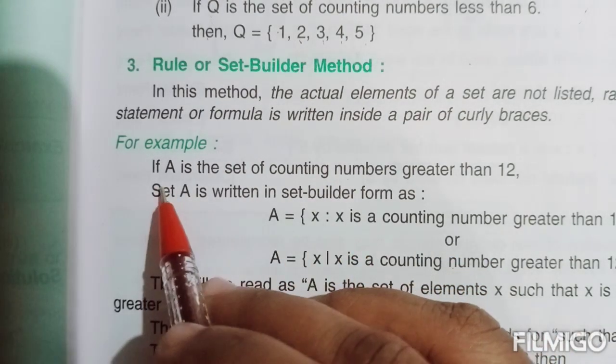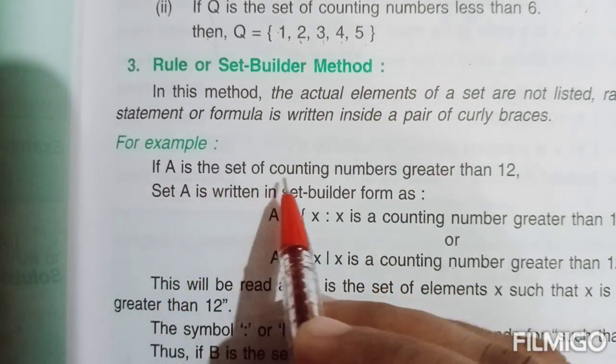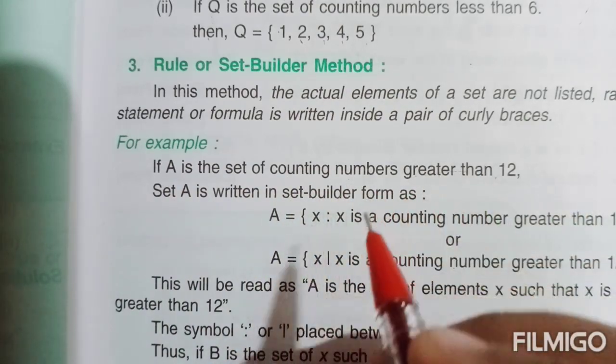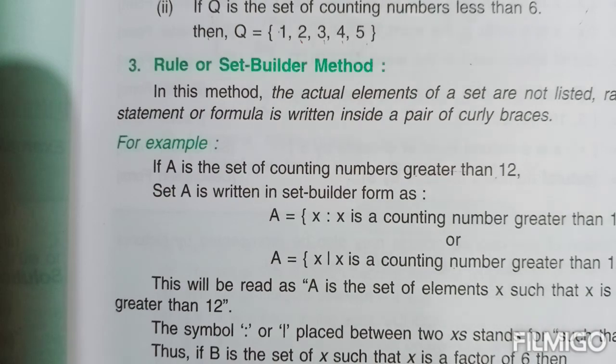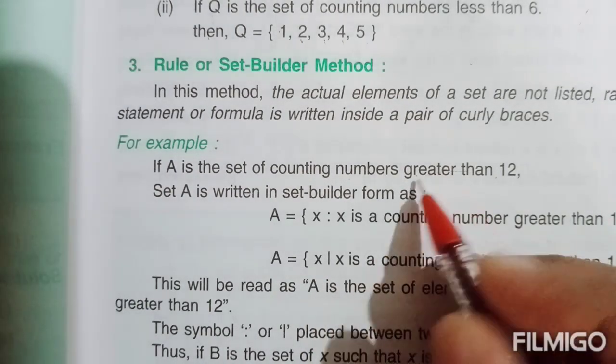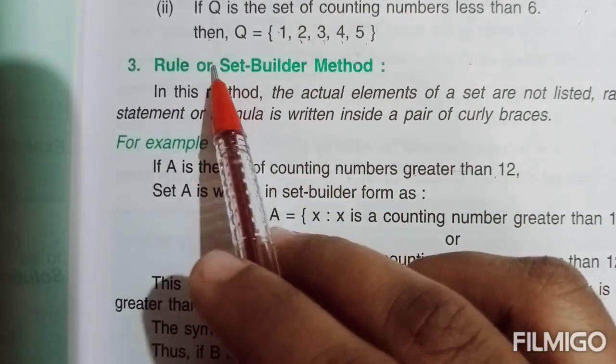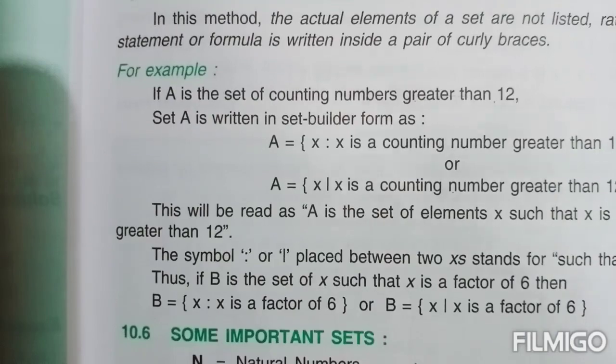Okay, let us take one example. If A is a set of counting numbers greater than 2. In roster or tabular method, we will write the numbers or elements which are greater than 2. That is, counting numbers greater than 12. But in rule or set builder method, we will write like this.